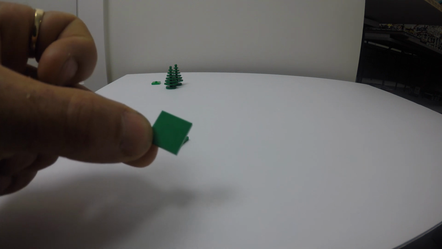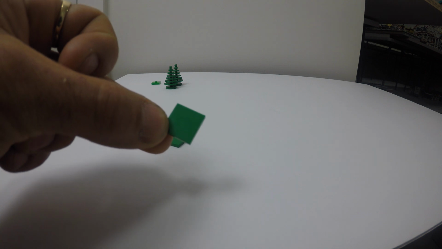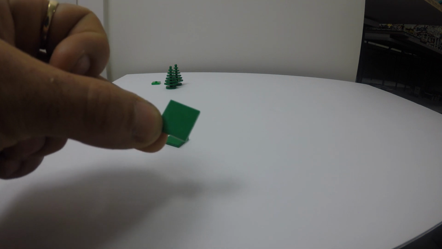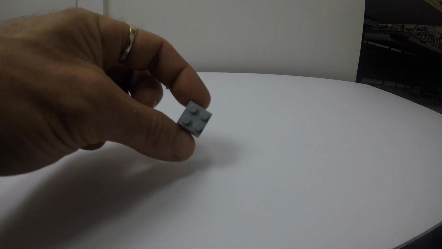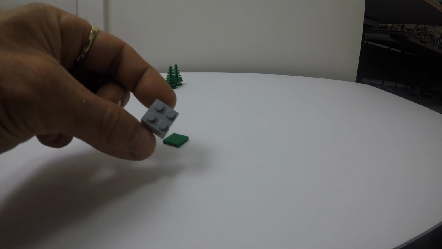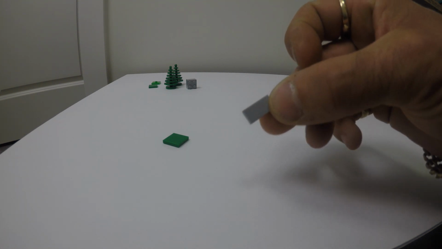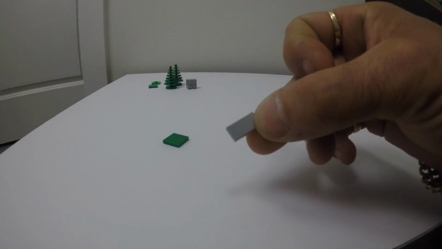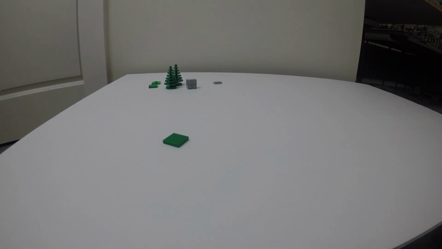50 2x2 dark green, not earth green, just dark green. I'll call it a regular green tile. So for some reason, a random 2x2 medium stone gray brick. What else did we get? I meant to order more of these. I just ordered 1. I should have ordered probably about 400. 1x2 tile.